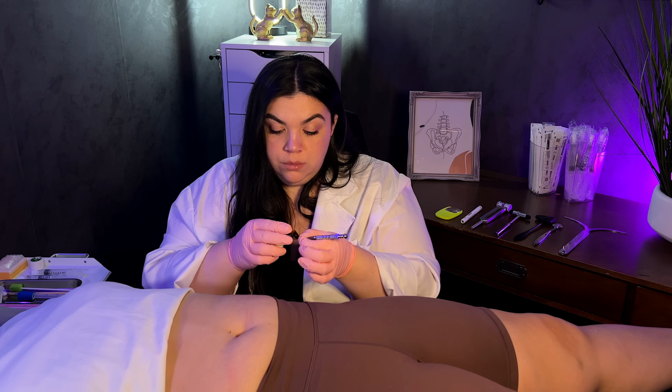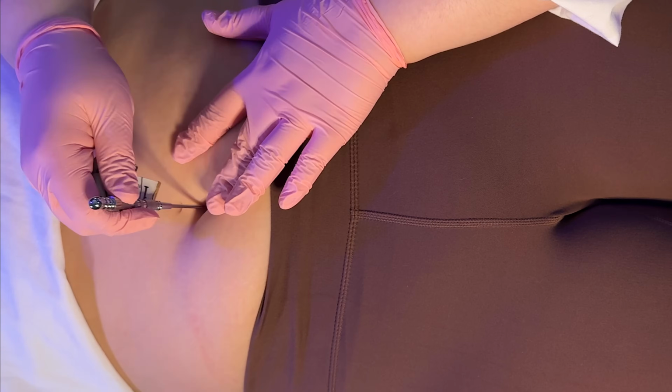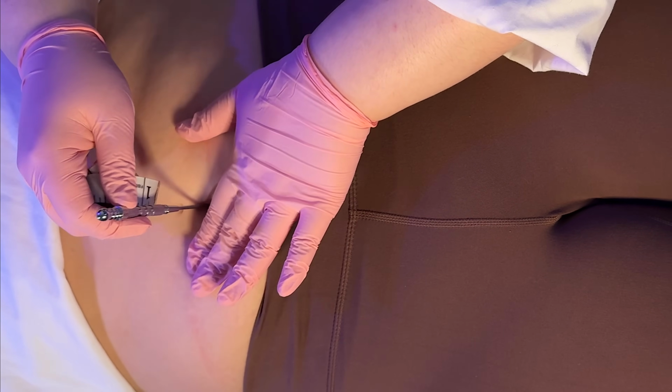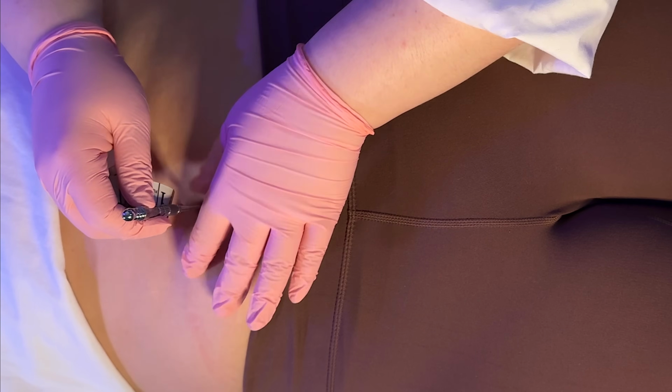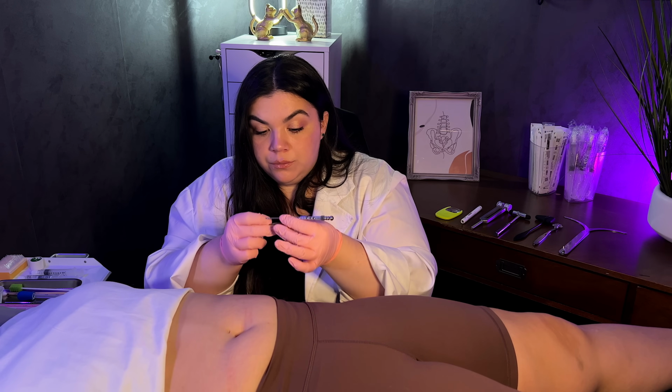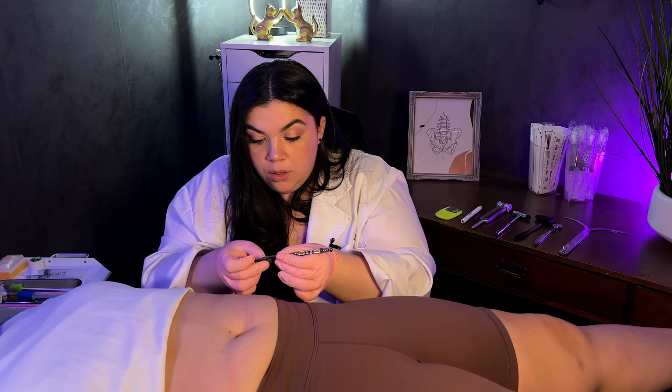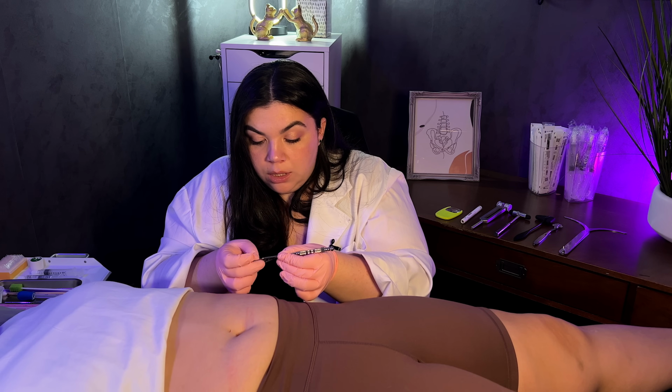So we are right at about 1 1/8 inches. And I'm just going to do that one more time to ensure that there is no error. Okay. Yes. Right at about 1 1/8 inches.